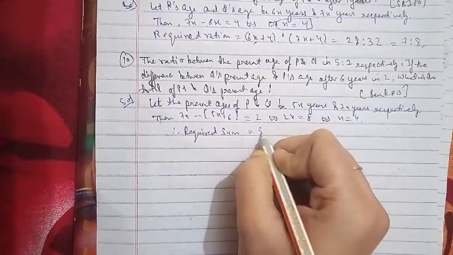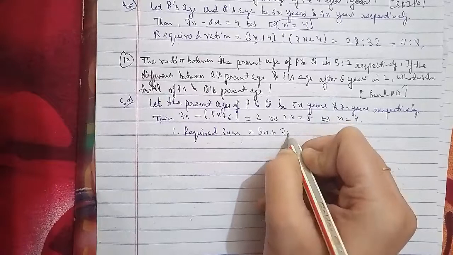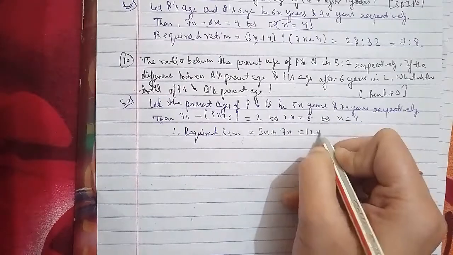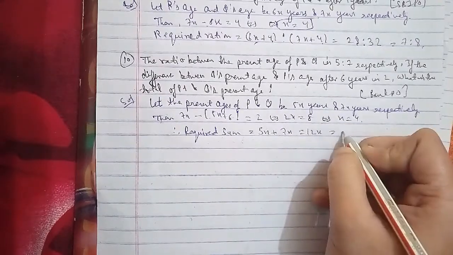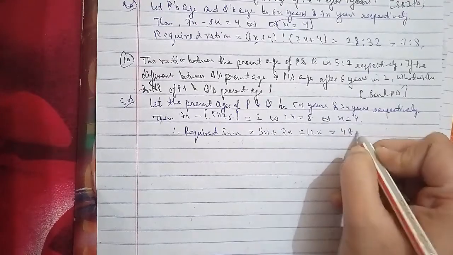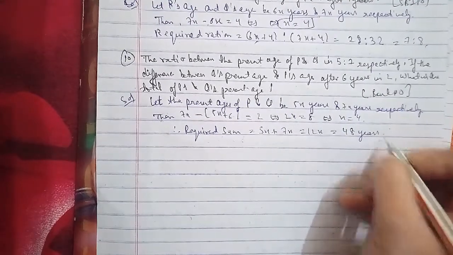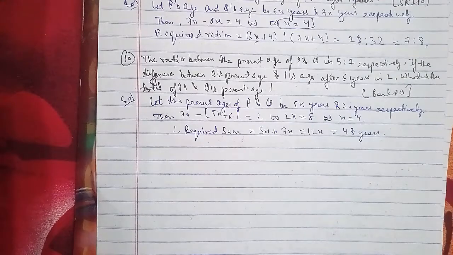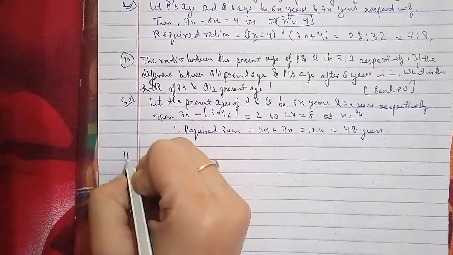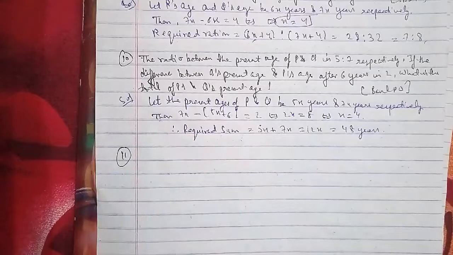We'll go ahead with another one, your 11th question of the session. That is also an important one here. So the question is, at present the ratio between the ages of Arun and Deepak is 4:3. After 6 years, Arun's age will be 26 years. What is the age of Deepak at present?